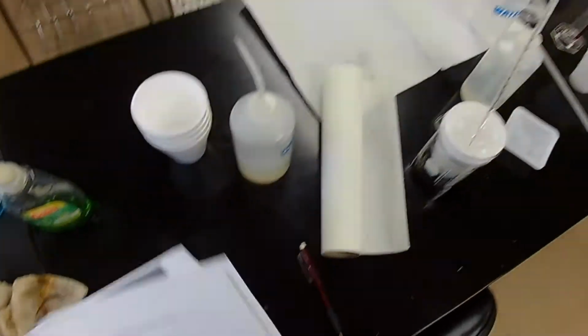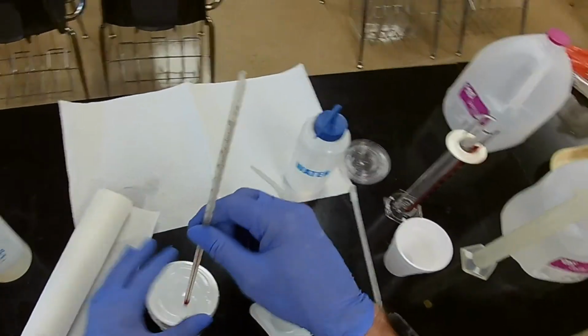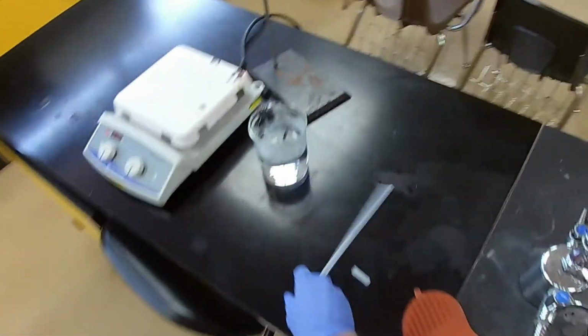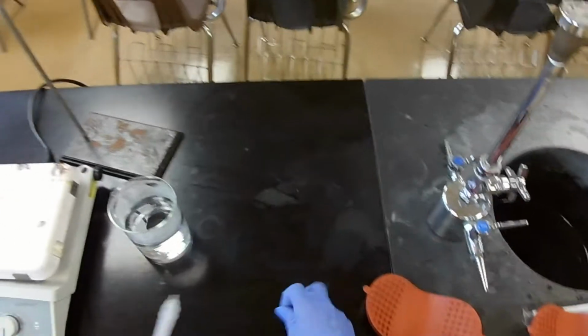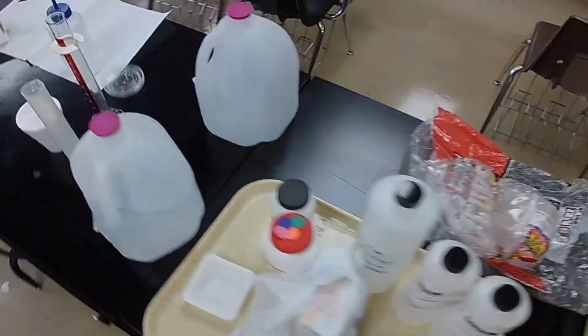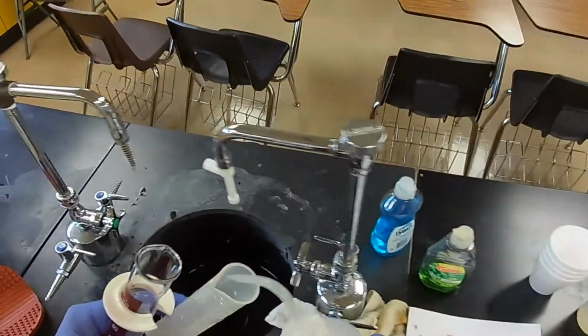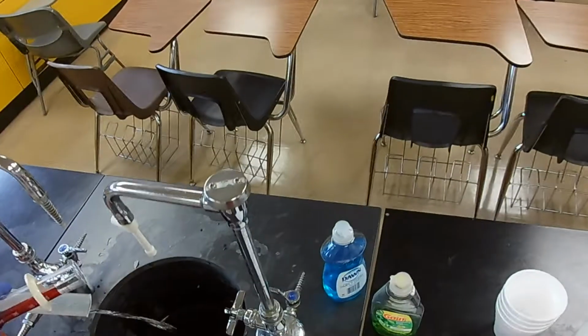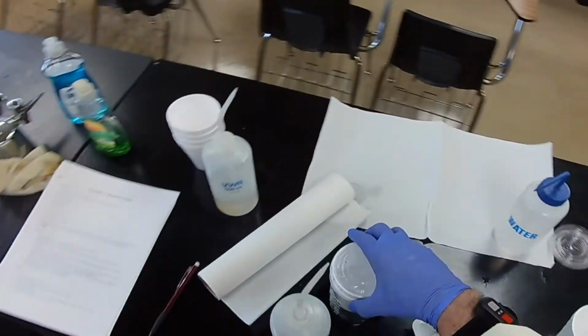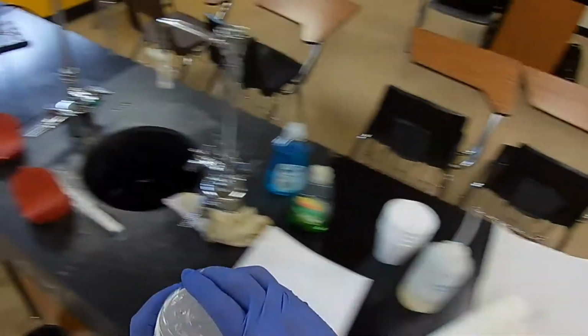Alrighty. Now, let's do a little cleanup before we get into calculations. Put our thermometers away. And let's see, this needs to be rinsed out, I believe. No, we just have water in there. That's still good. And we need to tear down our calorimeter.